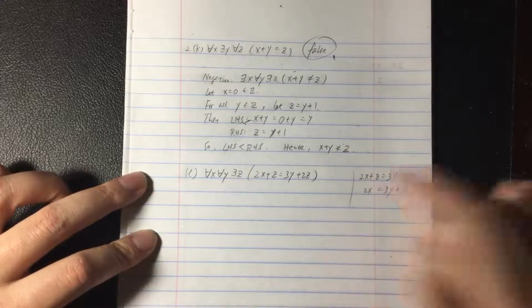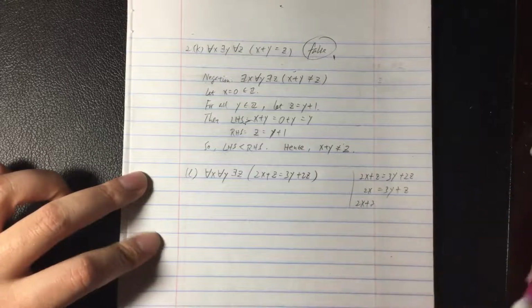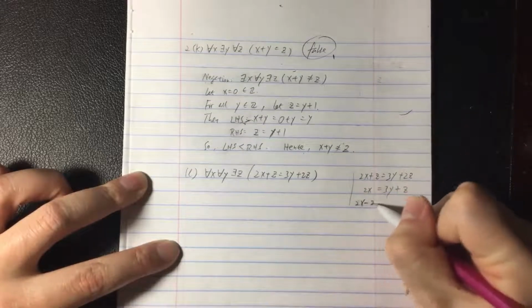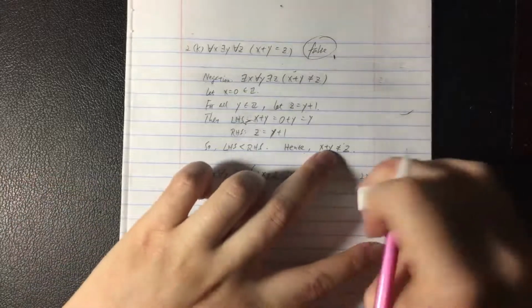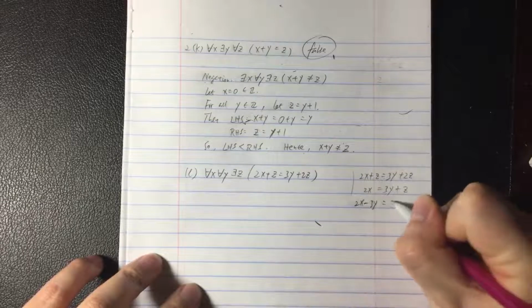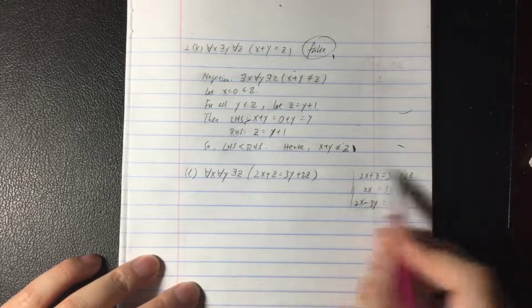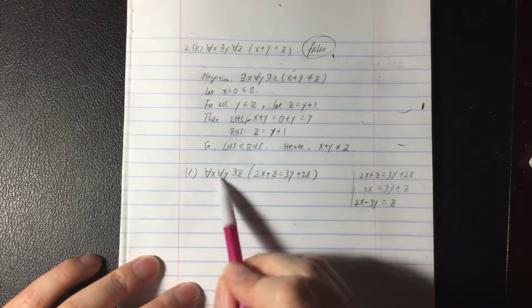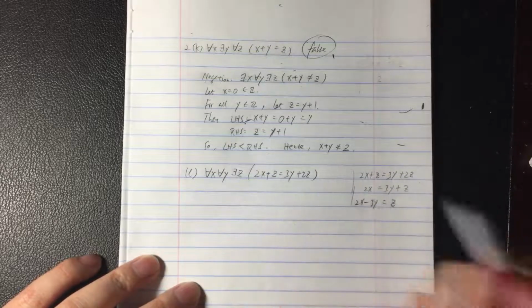Then I can bring 3y over. This statement is equivalent to 2x minus 3y equal to z. So if I let z equal 2x minus 3y, this statement will be true. Since z comes after x and y, I can write z in terms of x and y. So this statement seems to be true.